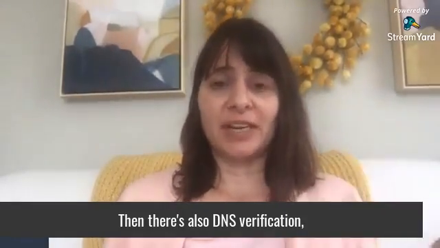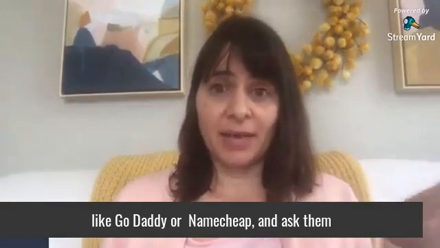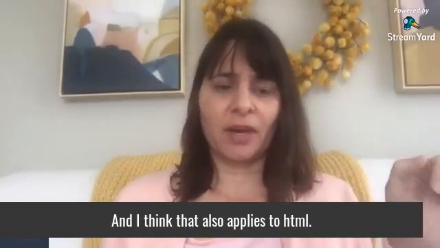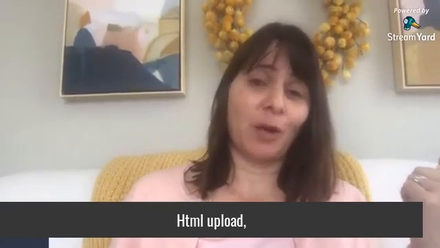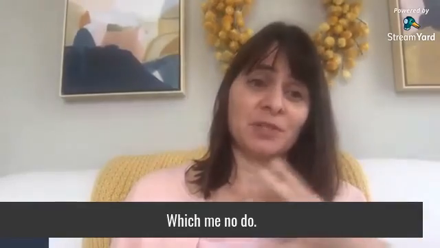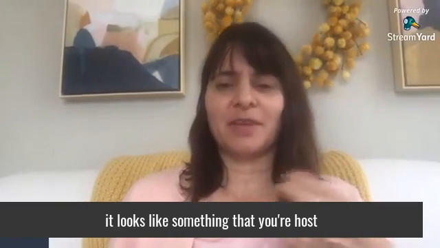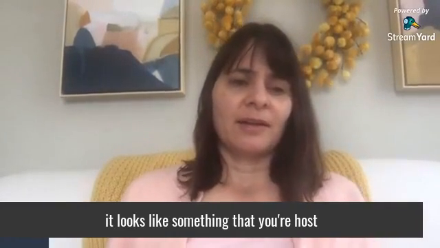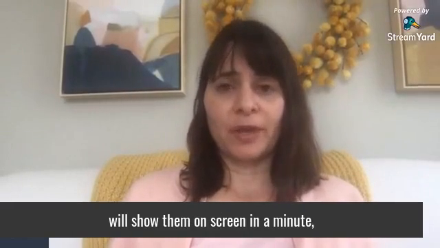There's also DNS verification. That's where you can go to your domain host, like GoDaddy, Namecheap, and ask them to stick a text record in there. And I think that also applies to HTML upload, which is the 3rd option, which I did not do. But looking at it, it looks like something that your host would help you with. So yeah, those are the three options, and I will show them on screen in a minute.